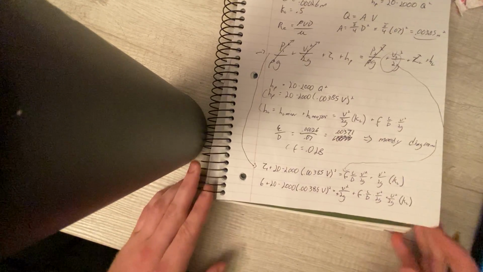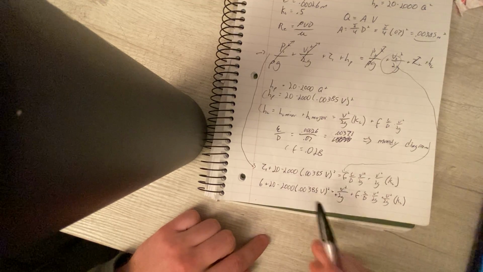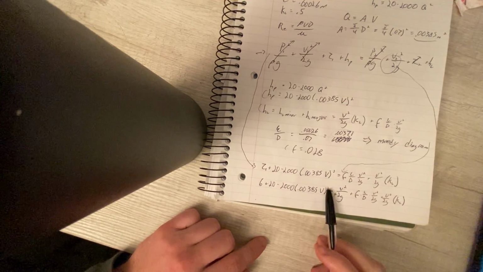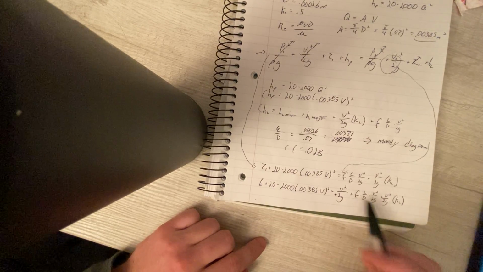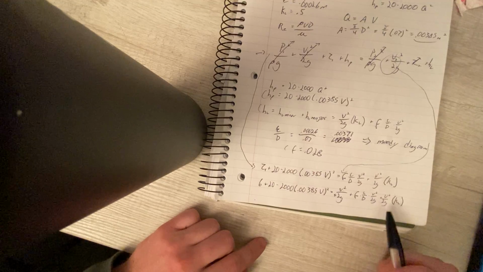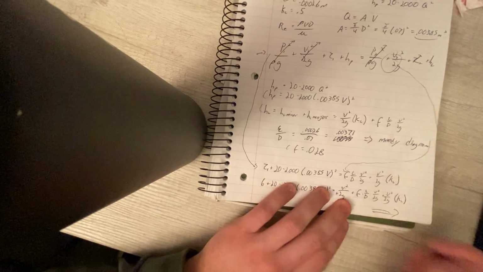All right, so once it's all plugged in here, we're going to have 6 plus 20 minus 2,000 times 0.00385 V squared equals V squared over 2g plus f times L over D times V squared over 2g plus V squared over 2g times the loss coefficient. So on to the next page.